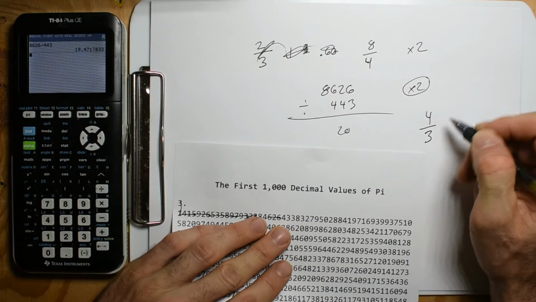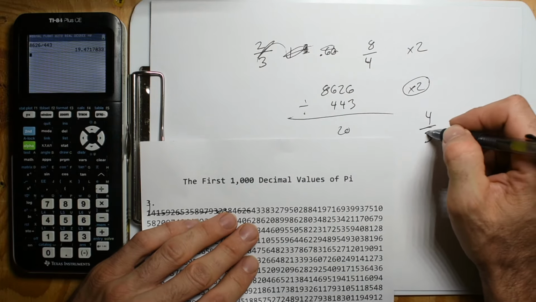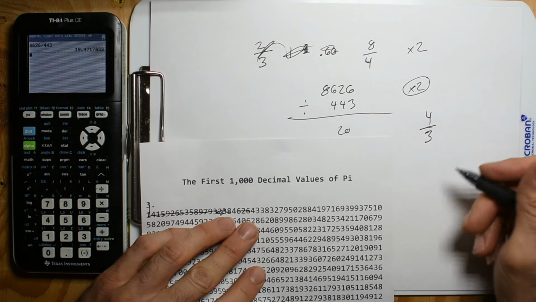4 divided by 3, that's a tricky one. I would just say, hey, that's close enough.